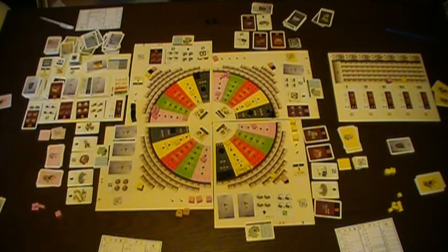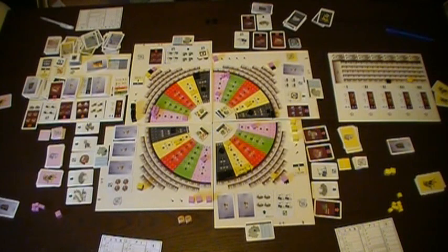So next, we get to convert meeting markers into votes, starting with the last state. In this case, there are no meeting markers in the last state, so we're going to move directly on to the second last state. Alright, so black has to go first anyway.